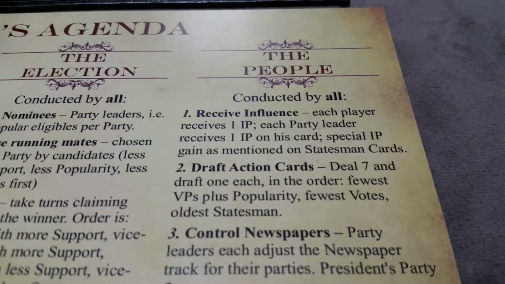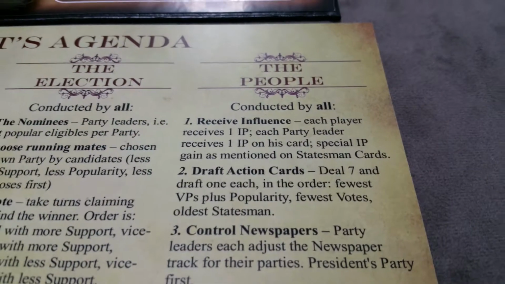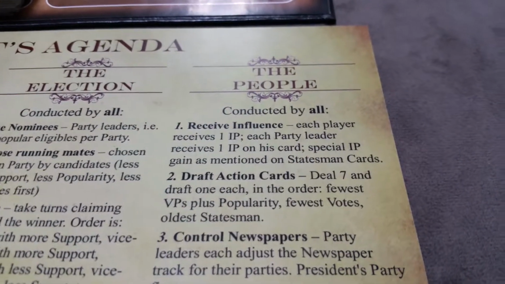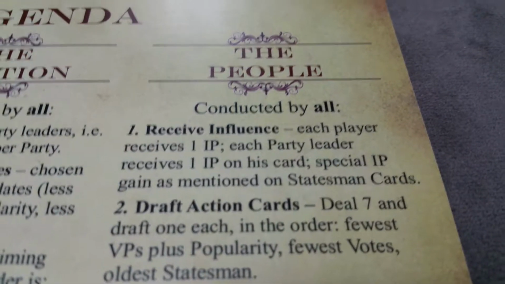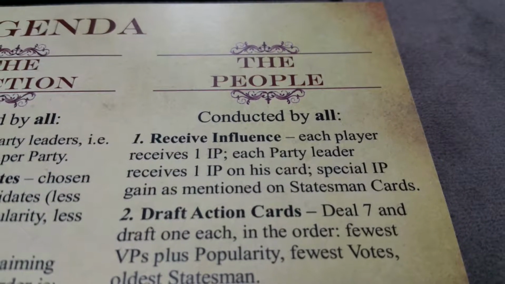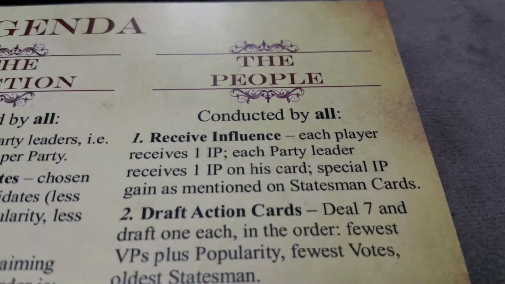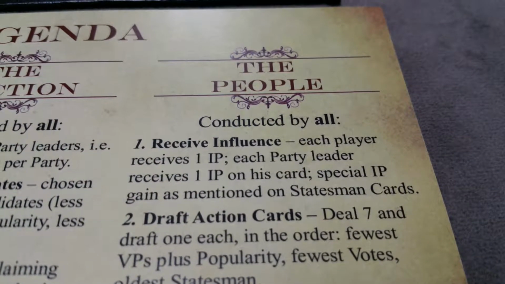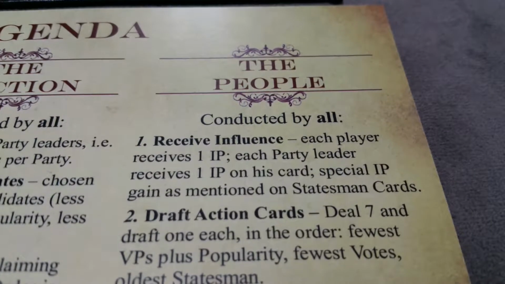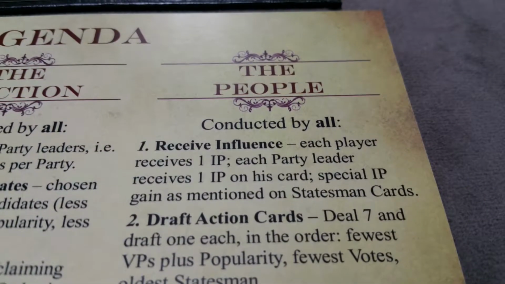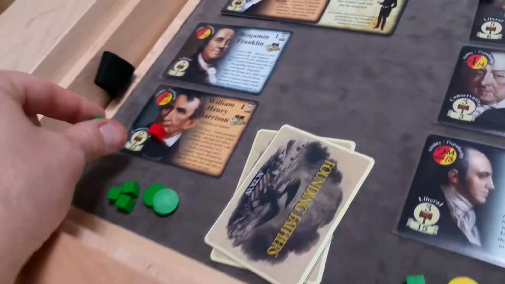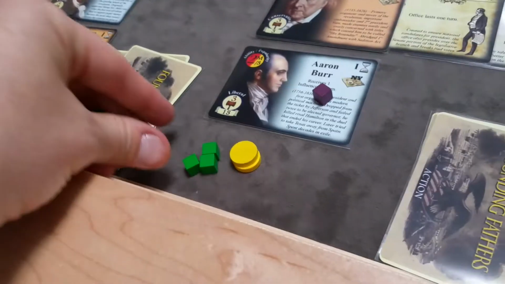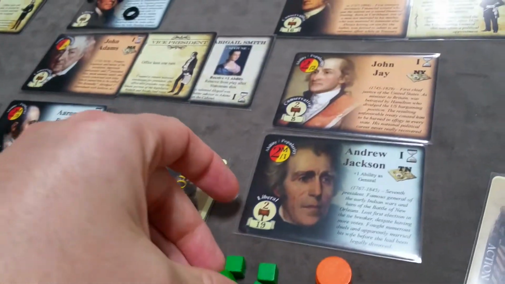All right, let's cover the last phase of the term, and that's the people phase. This is conducted by all players. So the first thing that happens is each player receives 1 influence point, and each party leader receives 1 influence point on the card. Also, some statesmen will receive influence points as indicated on their card.